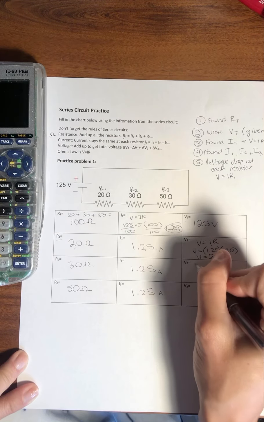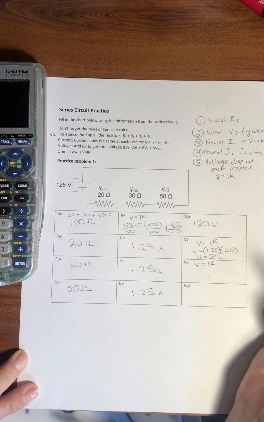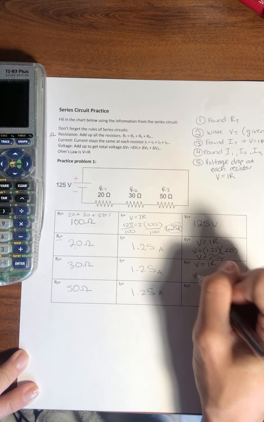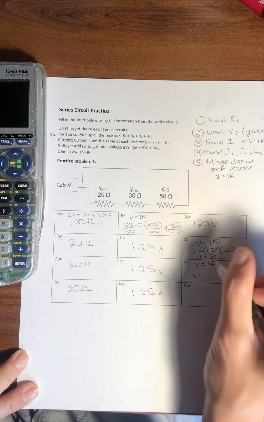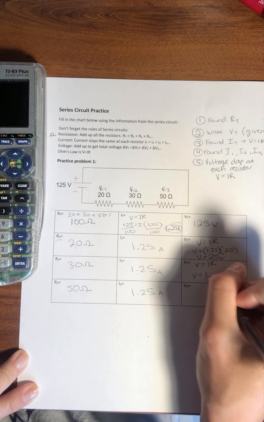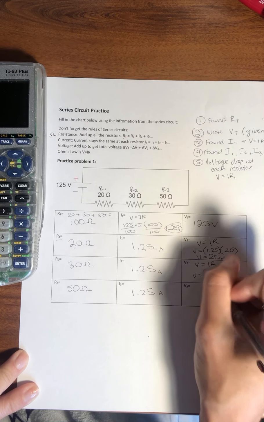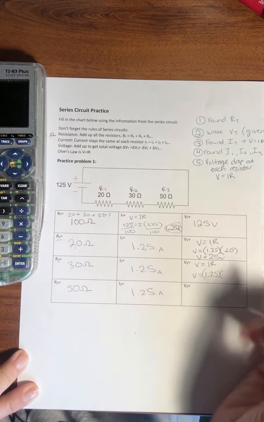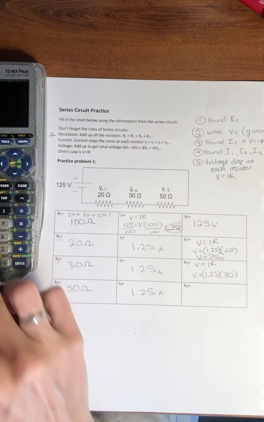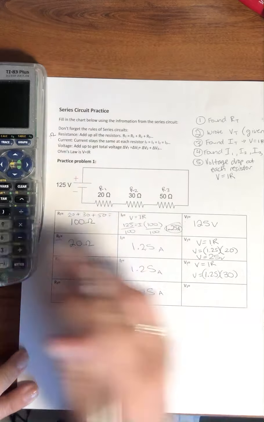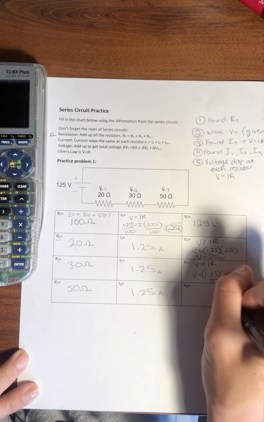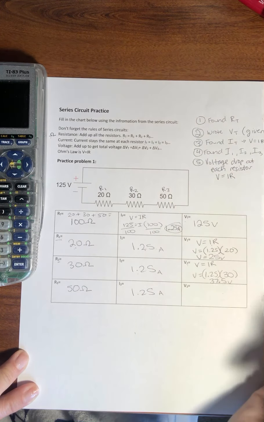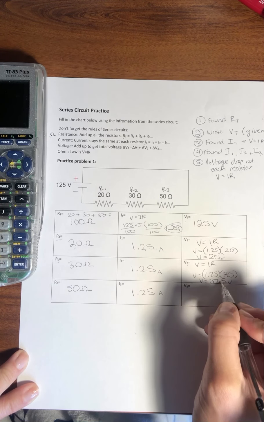Okay, and then V2, I'm going to use V equals IR again. I'm looking for the voltage drop. I is going to be the current, which stays the same in a series, so 1.25. And then the resistor at the second spot is the 30. So 1.25 times 30 is 37.5 volts. So that would be the voltage drop at the second resistor.